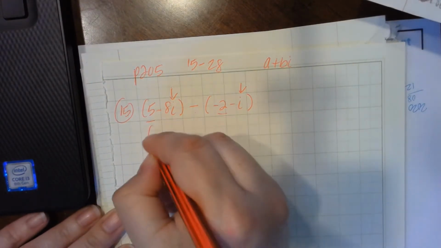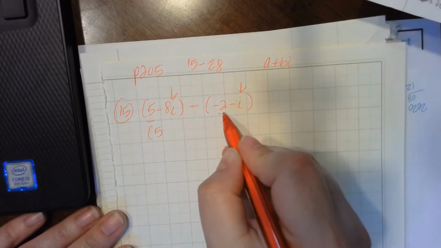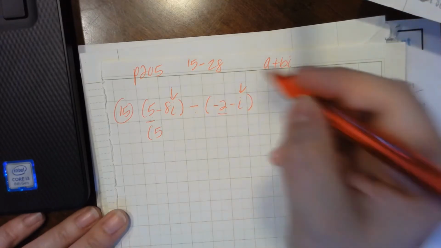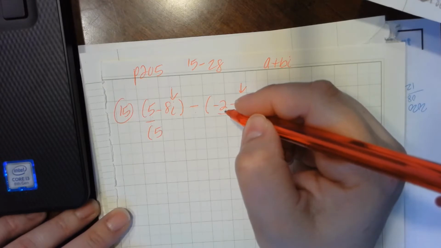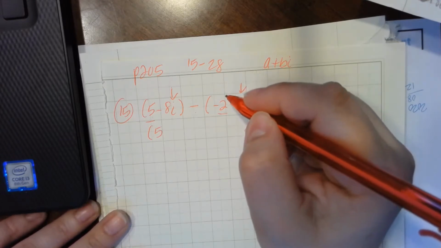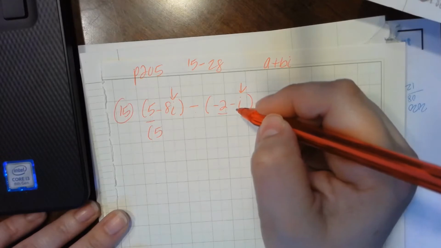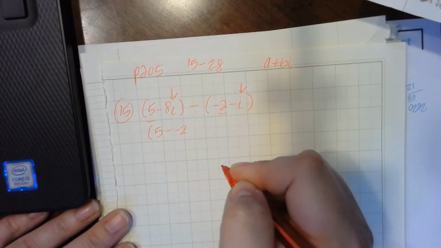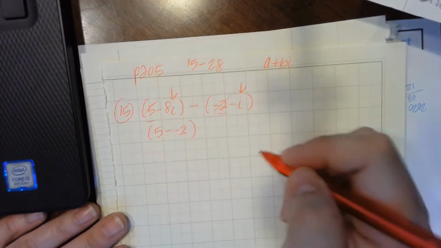So in my first section, I'm going to take the 5 and the 2. I'm going to take 5 minus negative 2. Okay, so that's done.